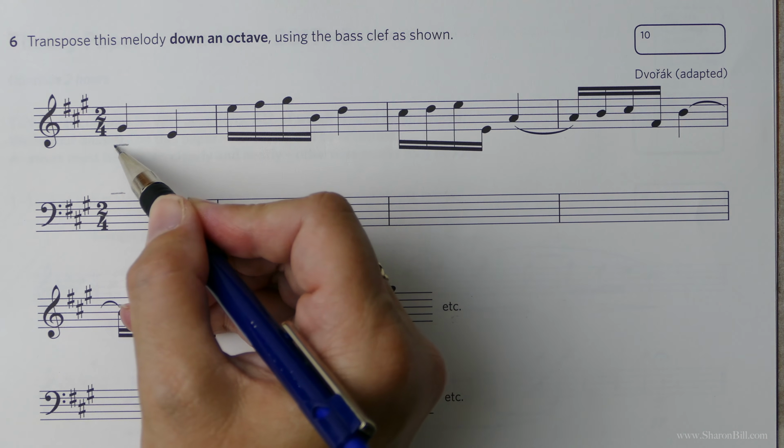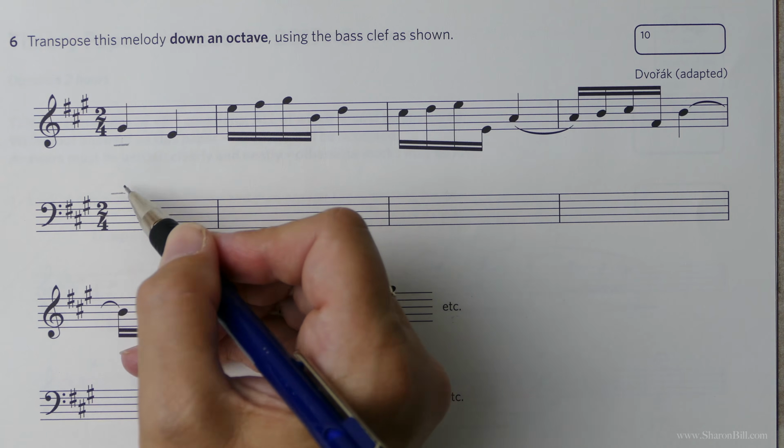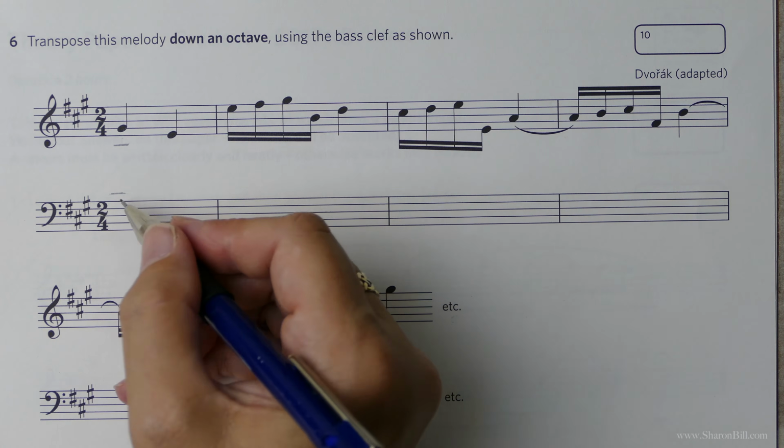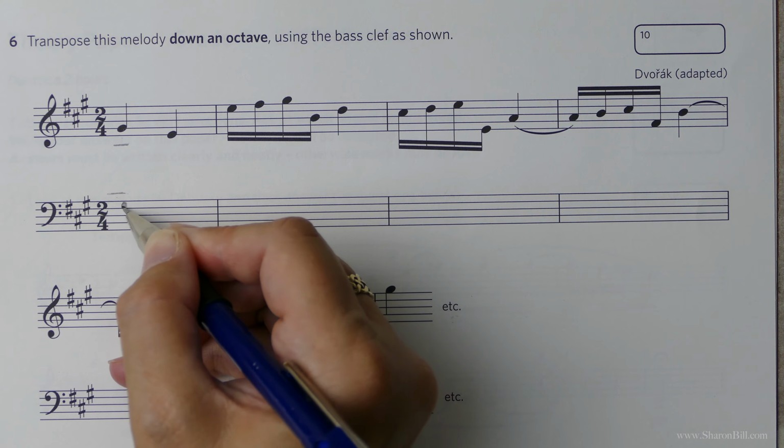So this at the moment is the G above middle C, 1, 3, 5 above middle C, and so we need the G below middle C. So C, B, A, G starts us here.